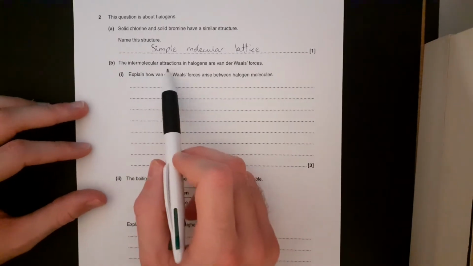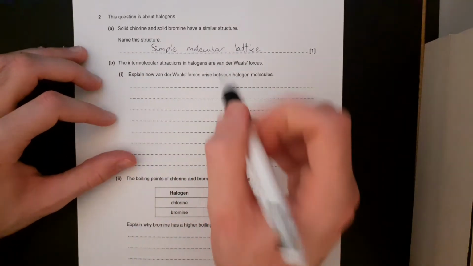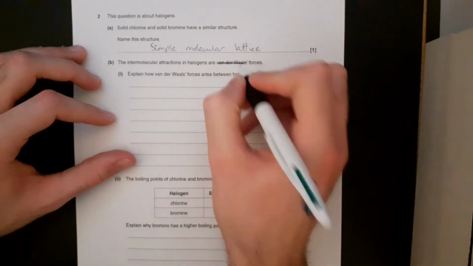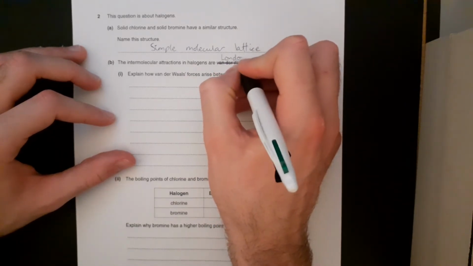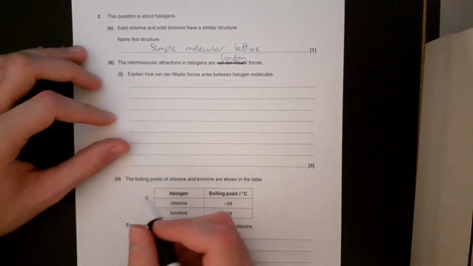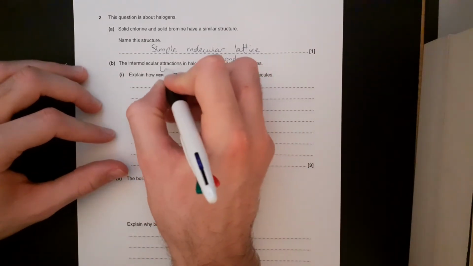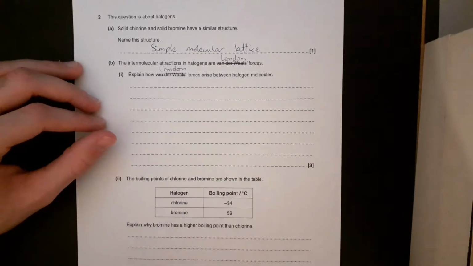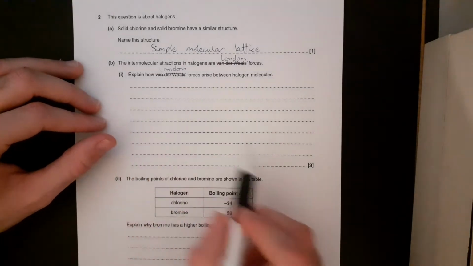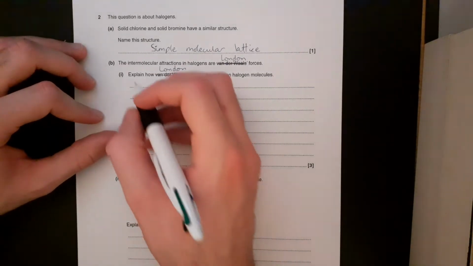It then says the intermolecular attractions are van der Waals forces. We mentioned this before. They won't use the term van der Waals forces, they will use the term London forces on the new specification. So we then need to explain how London forces arise between halogen molecules. This is very similar to a question that we've seen before.